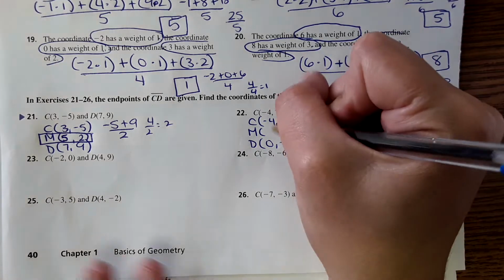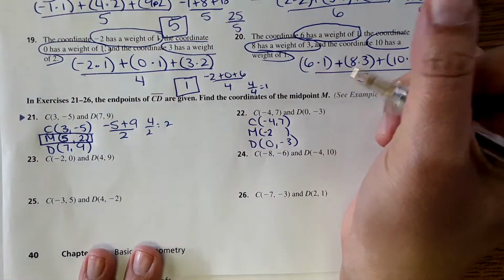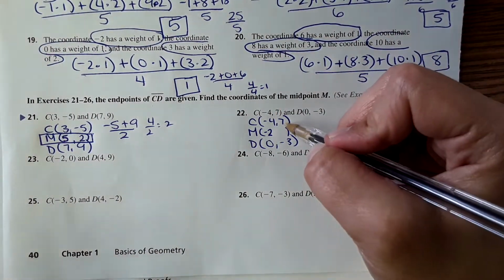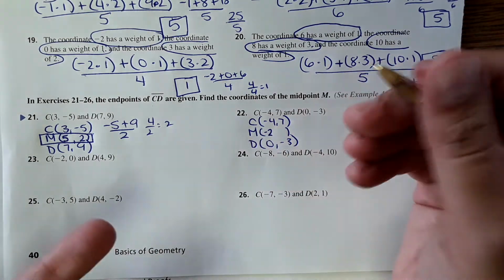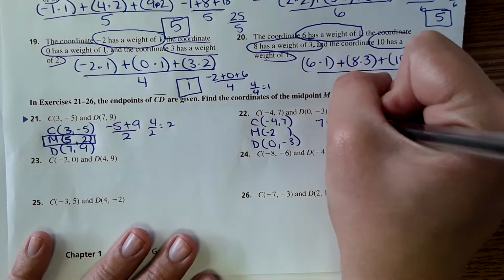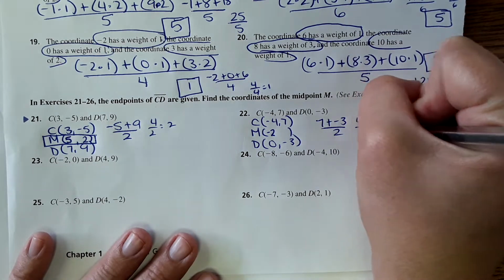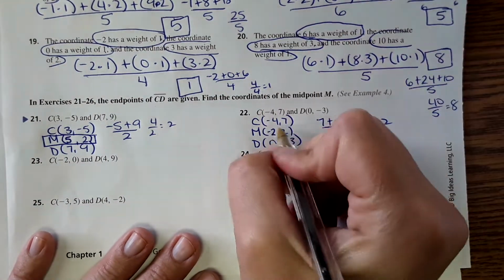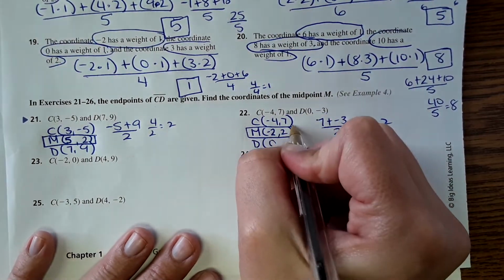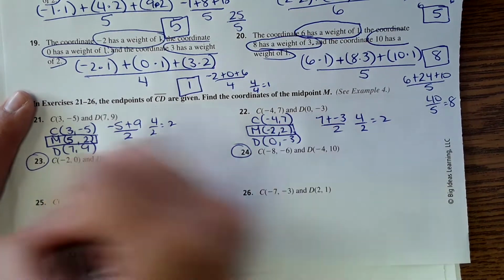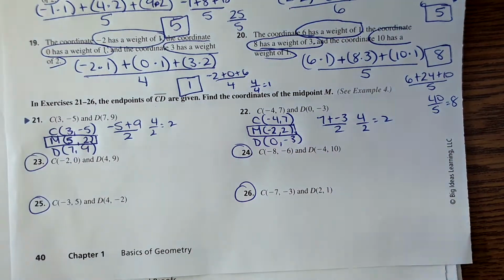So the middle of -4 and 0 would be -2. Then the middle of 7 and -3, it doesn't jump out at me. I can just add 7 plus -3 and divide by 2. 4 divided by 2 is 2, so it would be 2. So the midpoint is (-2, 2). So I'm going to have you do 23, 24, 25, and 26 on your own.